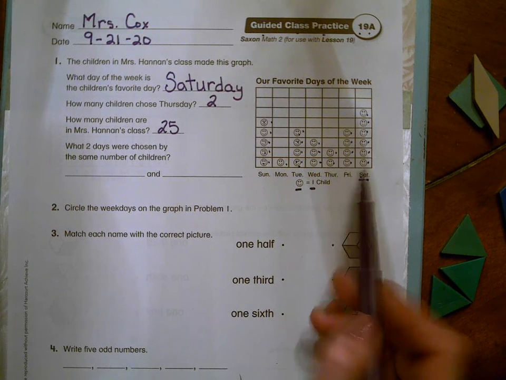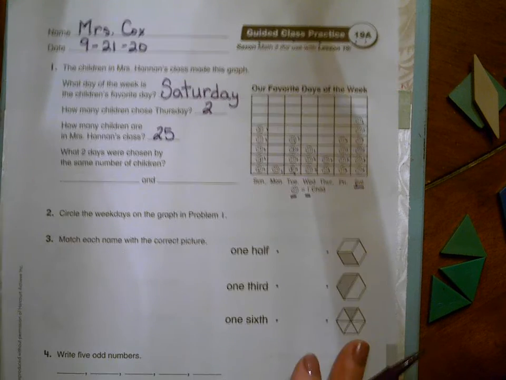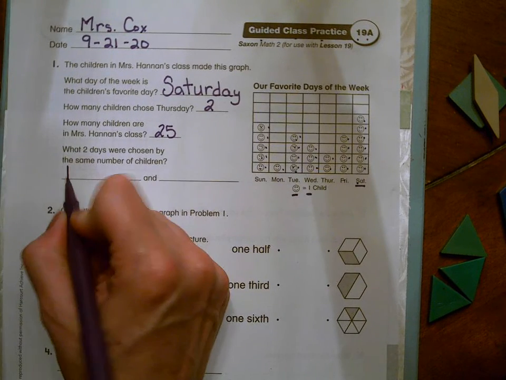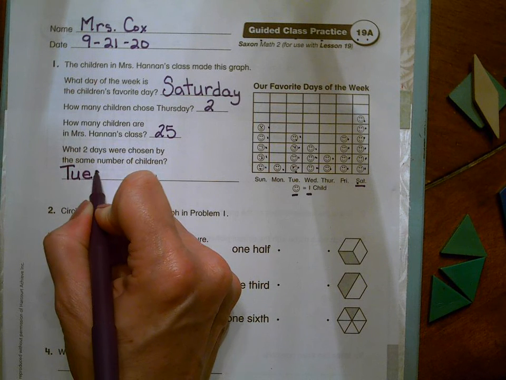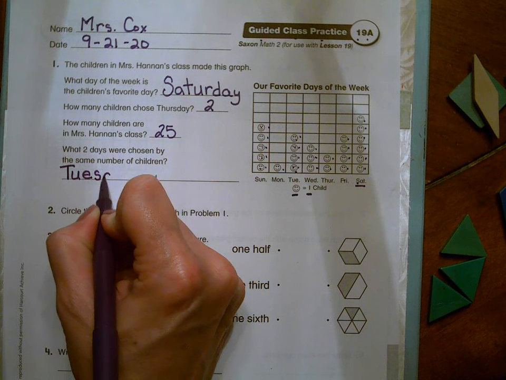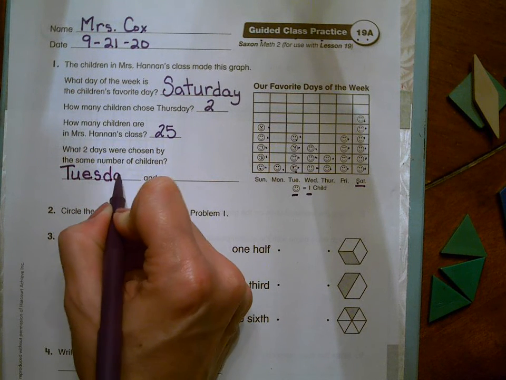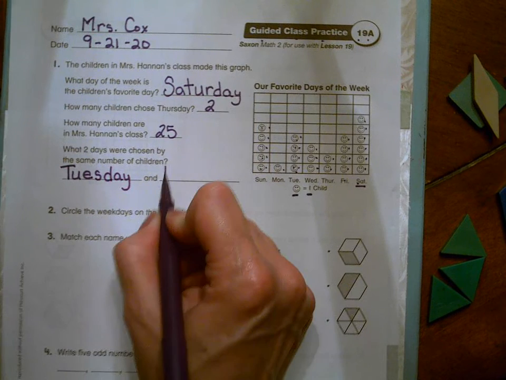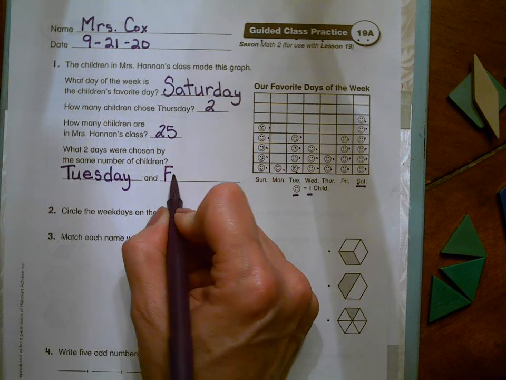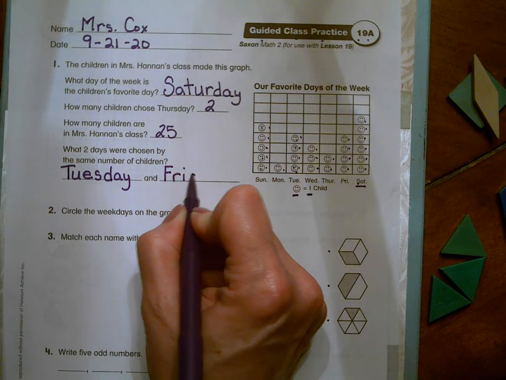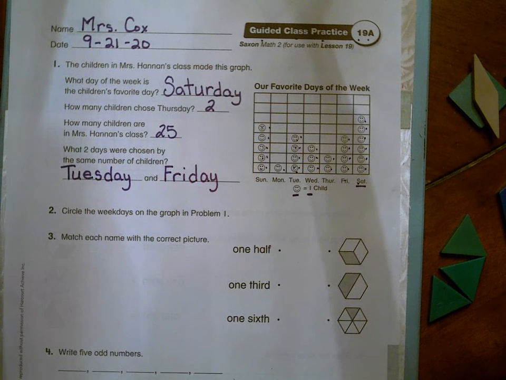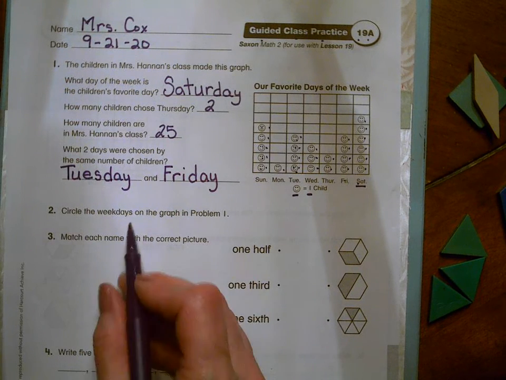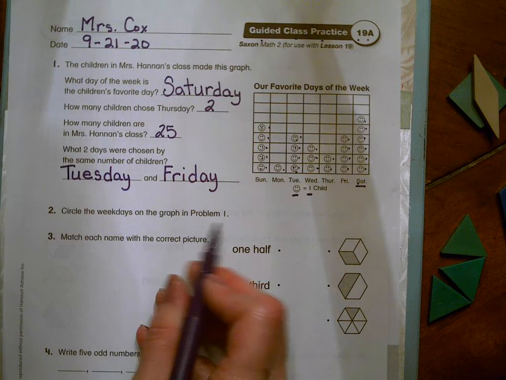Tuesday and Friday both have 4. So I'm going to write Tuesday, Tuesday. And then capital F for Friday, Friday, F-R-I-D-A-Y. Good.